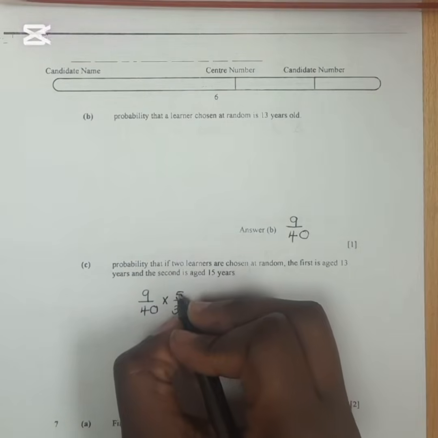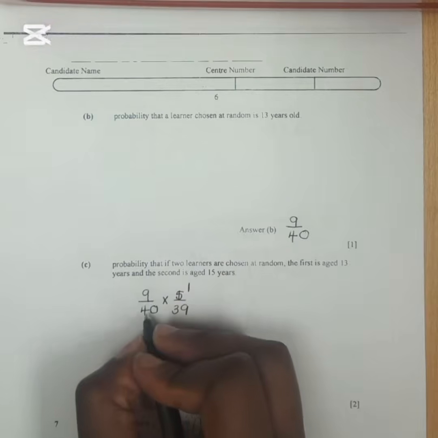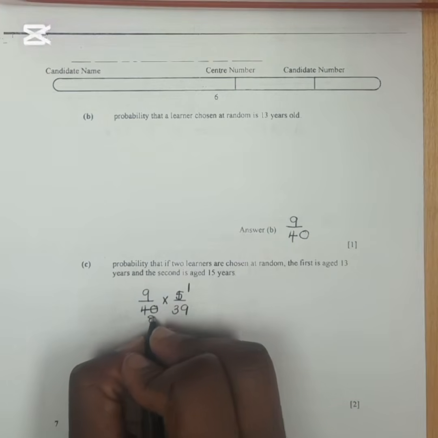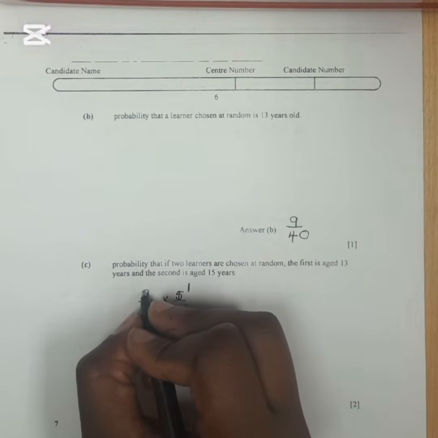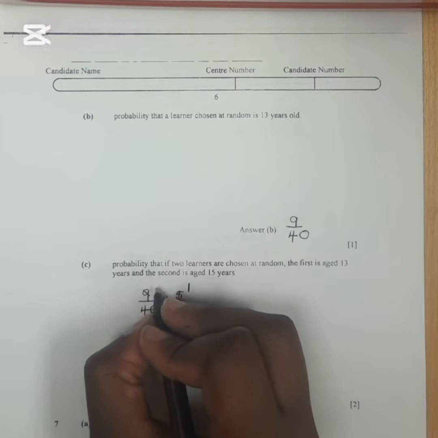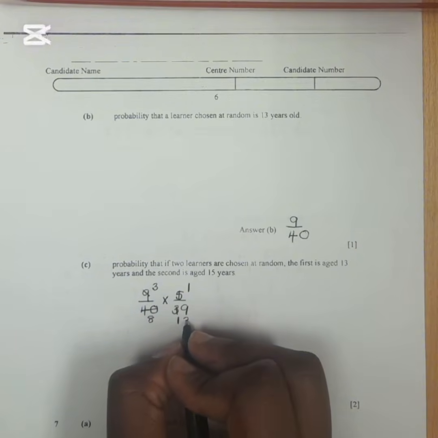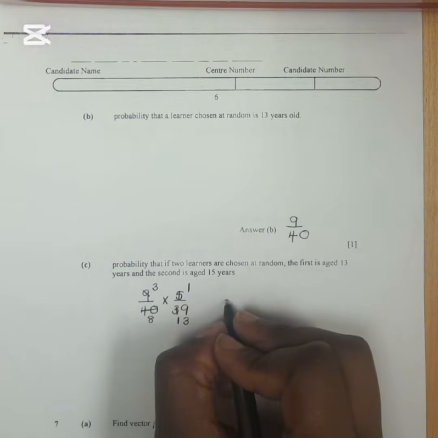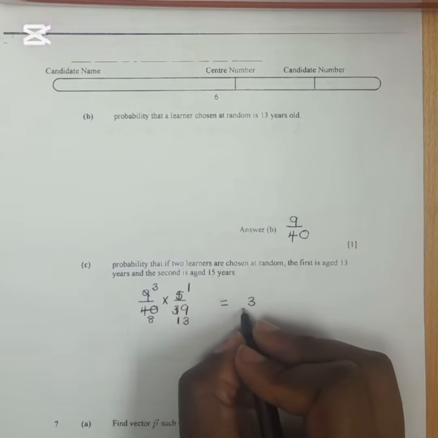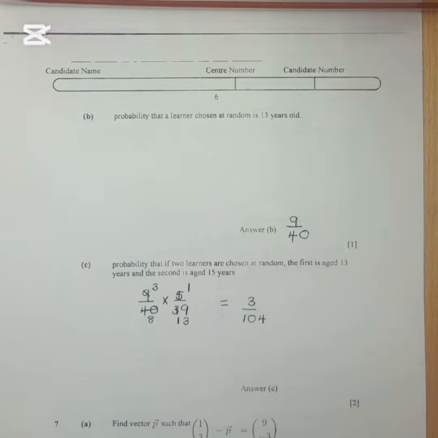So if we say 5 into 5, we get 1. 5 into 40, we get 8. And then 3 into 9, we are going to get 3. 3 into 3, 1. 3 into 9, 3. So 3 times 1, we get 3. And then 8 times 13, we are going to get 104. So our answer is going to be 3 over 104. So that was all about number 6. Let us proceed to number 7.